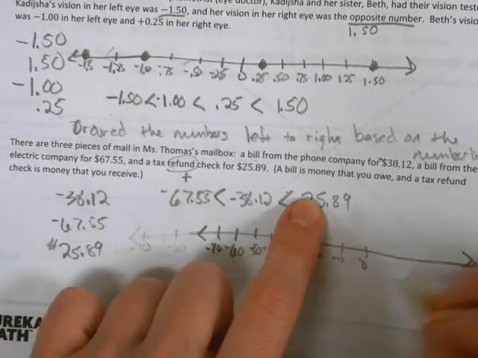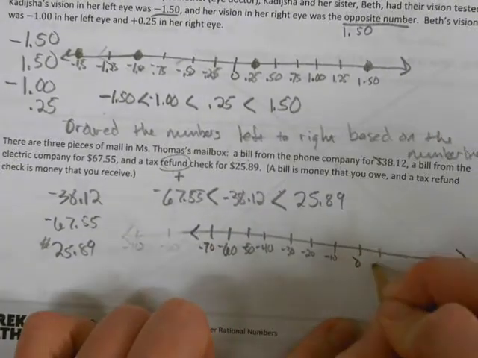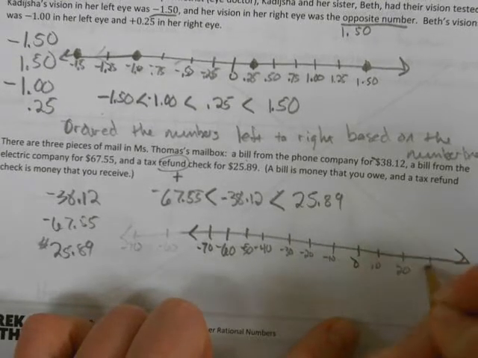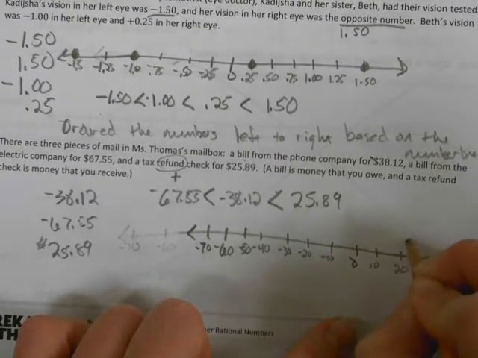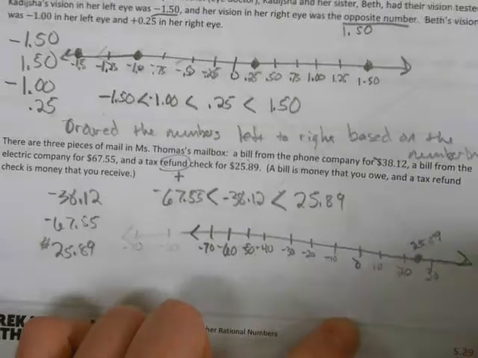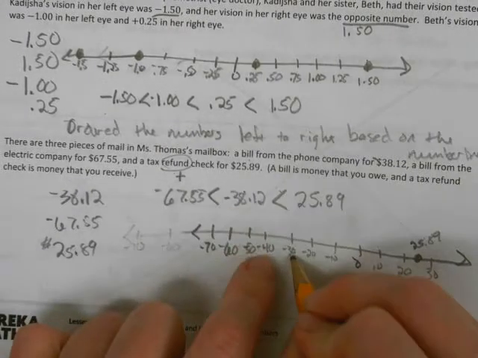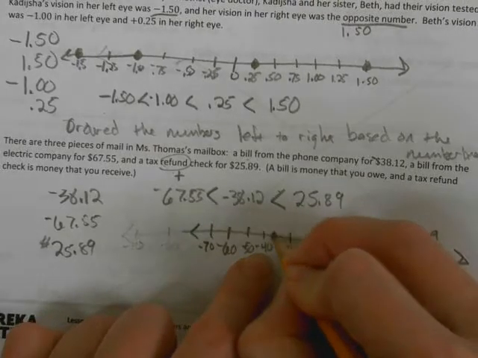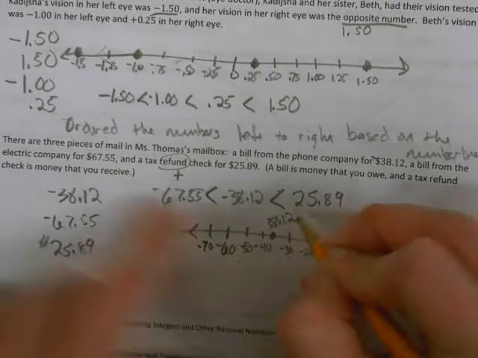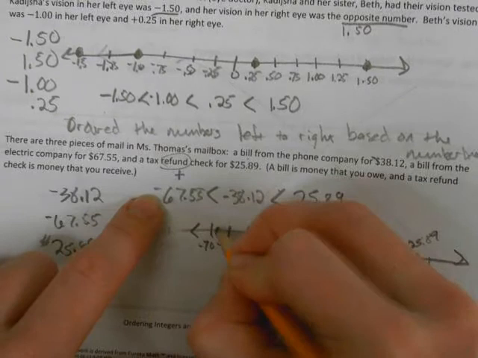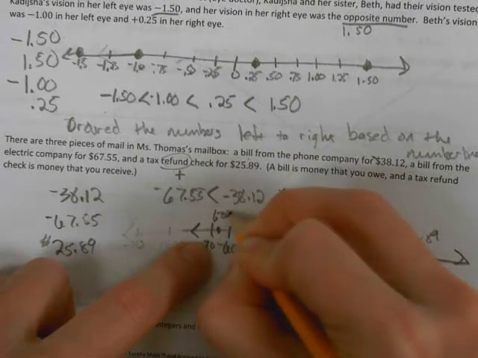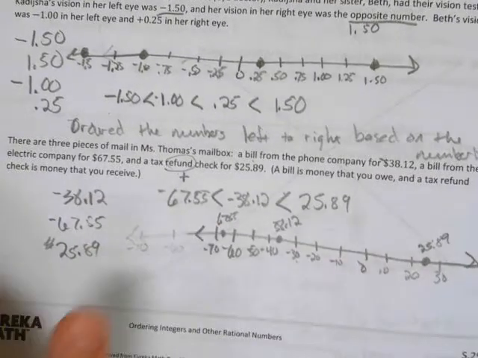And then this one's just a 25, so I would just need to go 10, 20, 30. So the 25.89 would be there. Negative 38.12 would be between 30 and 40. And then 67.55 would be between 60 and 70. And so then left to right would have you do it that way.